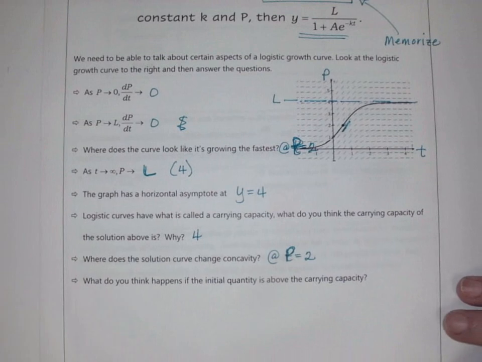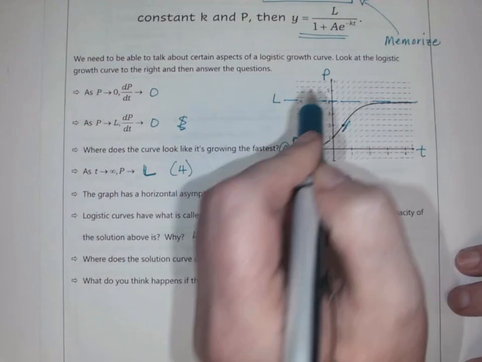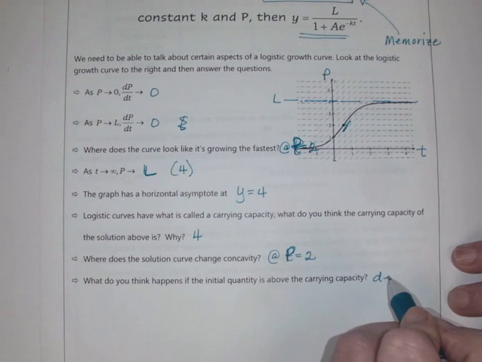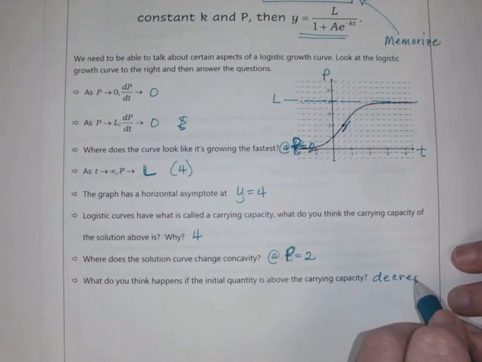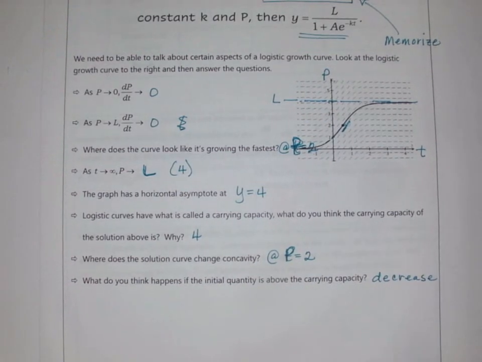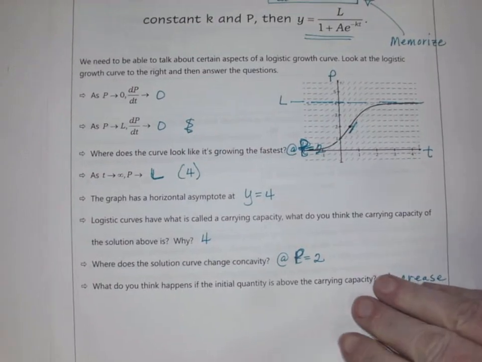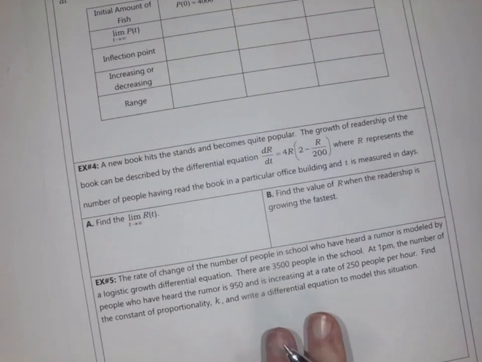And what do you think happens if the initial quantity is above the carrying capacity? So if we start above 4, then it's going to decrease instead of grow. Okay, so let's put it all together. What are you going to have to know?